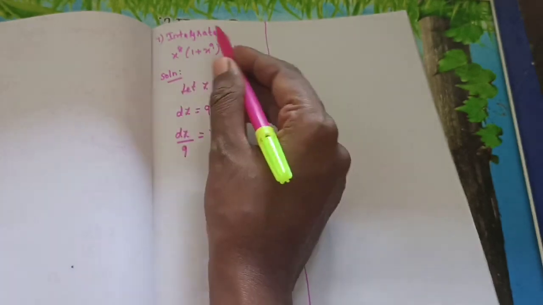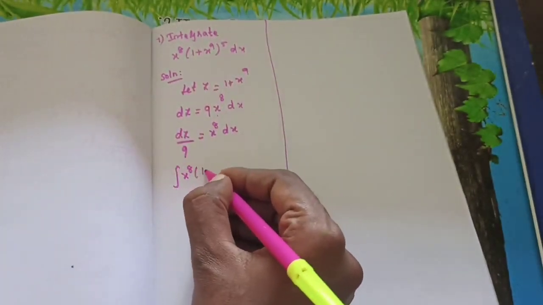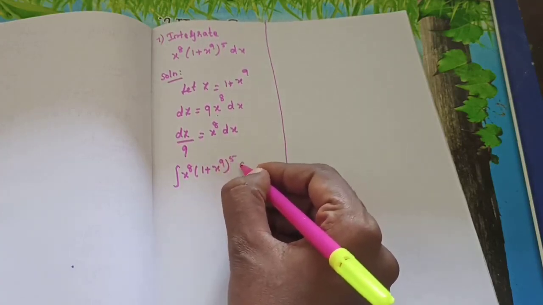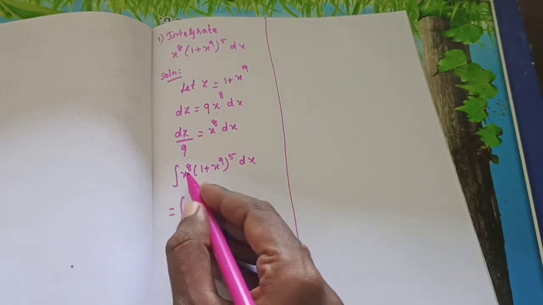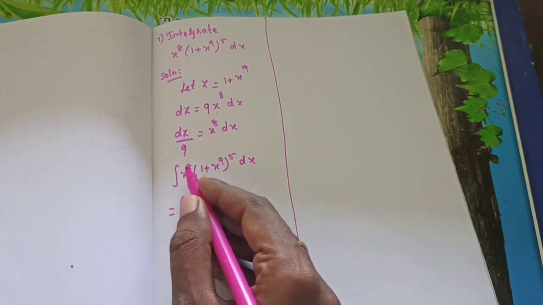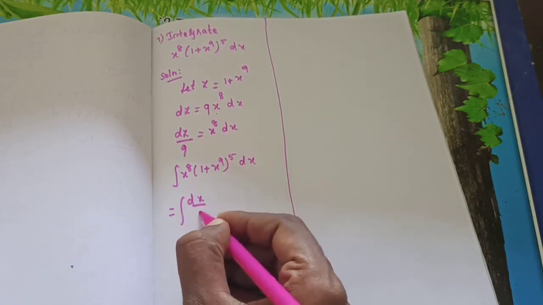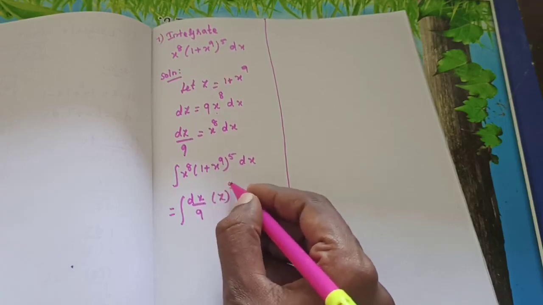Now you got all the values here, we just need to substitute. Integration of x power 8 (1 plus x power 9) the whole power 5 dx is equal to, substitute here, in the place of x power 8 into dx, dz by 9. In the place of 1 plus x power 9, z power 5.